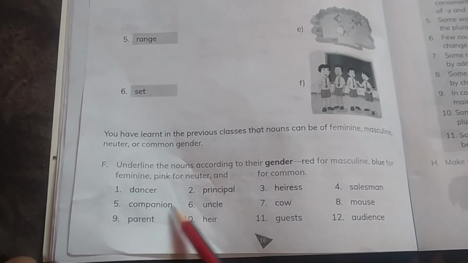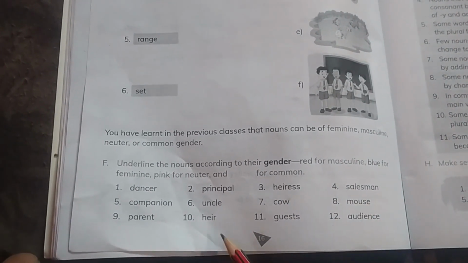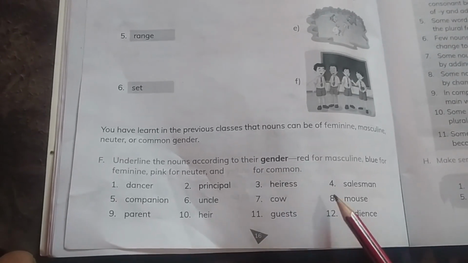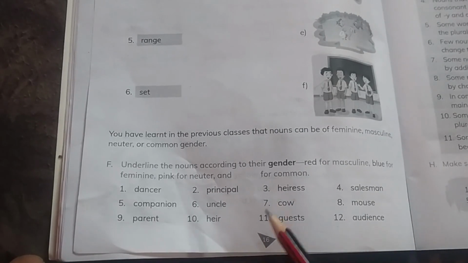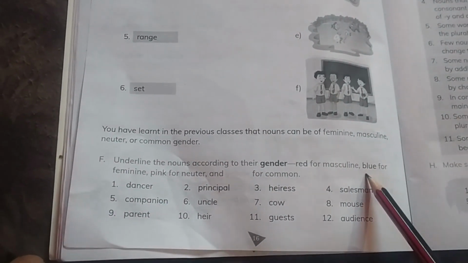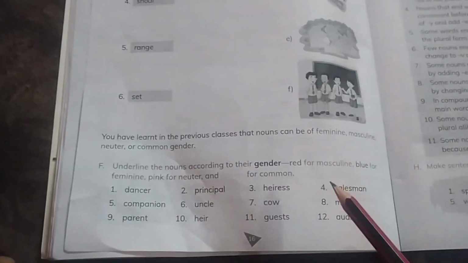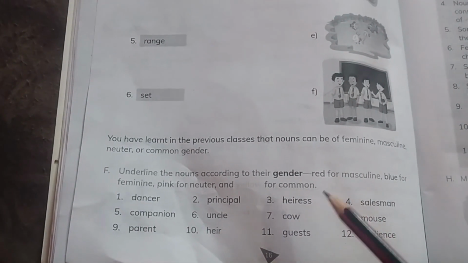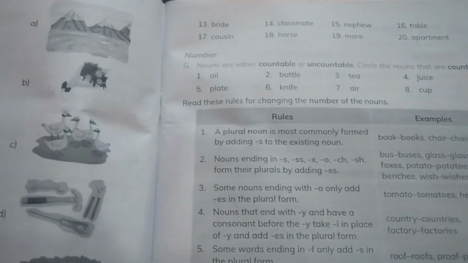So dancer, principal, salesman, companion, uncle, cow, mouse. These all are the words, and you have to color them according to the instructions which have been asked here. Okay, I hope you can do it by yourself. If you are not able to, then you're free to ask me anytime on my personal number. You can text me and ask me, right?